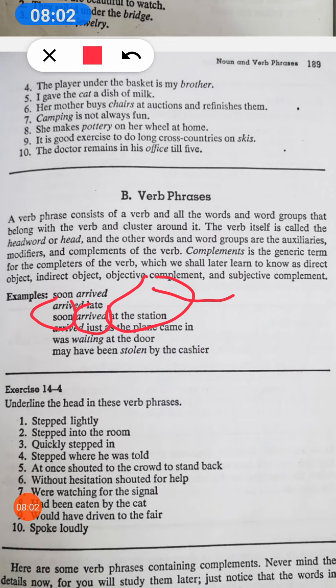Altogether, at the station, grammatically speaking, functions as what? As an adverb of place, because it can be replaced by the adverb there, and the adverb there is an adverb of place. In all other examples here, sometimes you can see that the head word, which is the verb, could be preceded by a modifier and followed by a number of post-verbal modifiers.